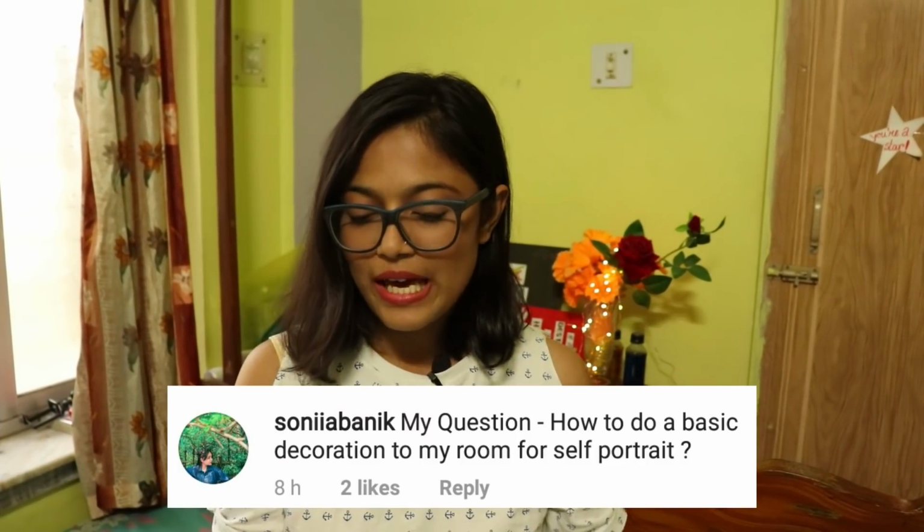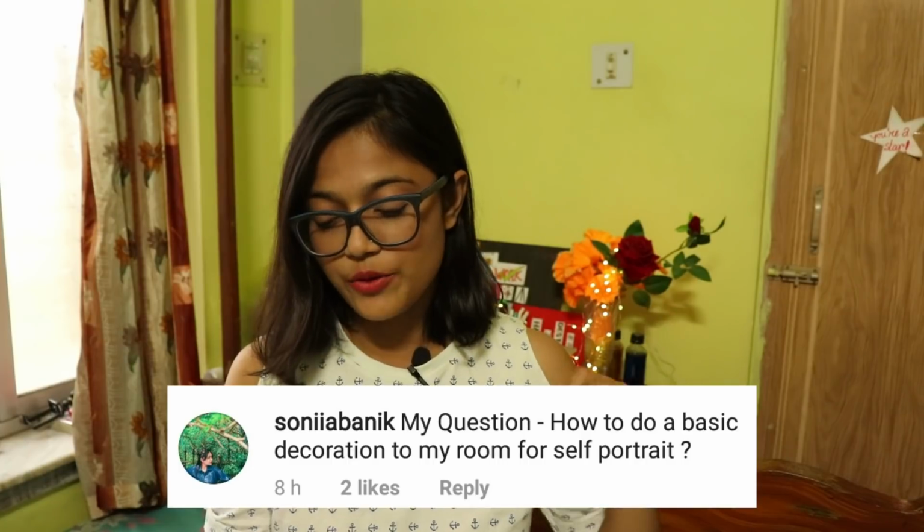Okay, so the next question is how to do a basic decoration to my room for self-portrait. Well, first of all, if you have a clean wall, one wall which is clean, like there is nothing, no cupboard, no furniture, nothing like that, and if you have any wall painted or frames on that, it'll work. So a plain background always works.